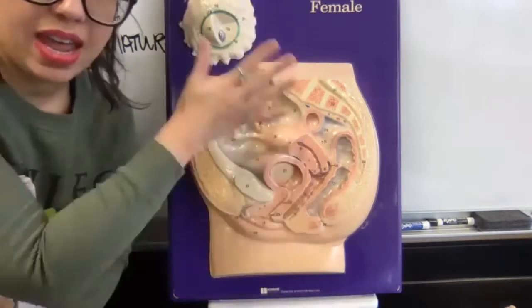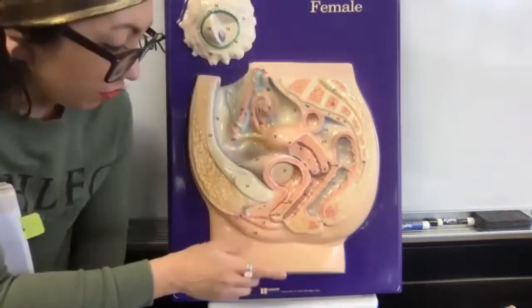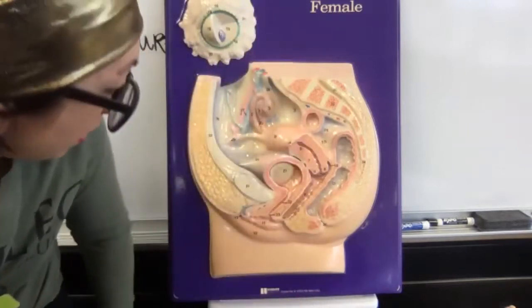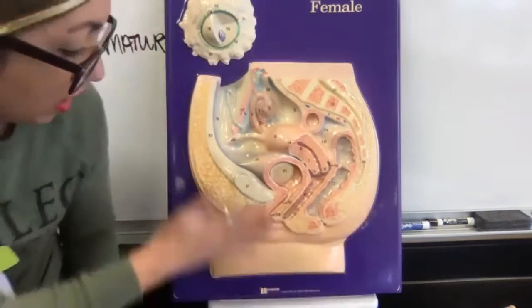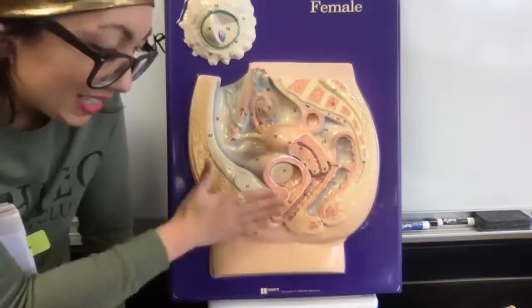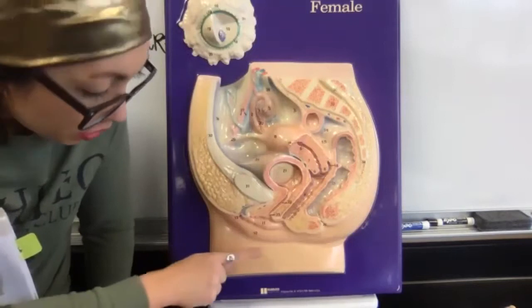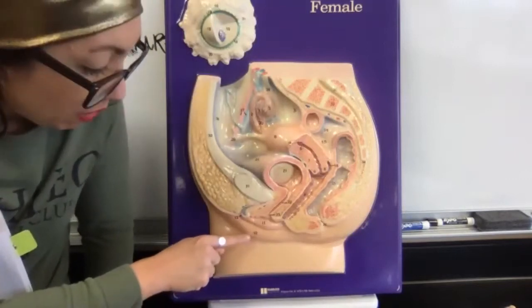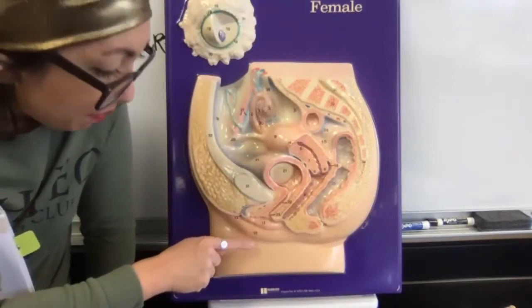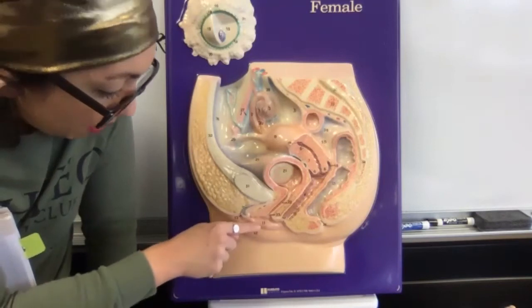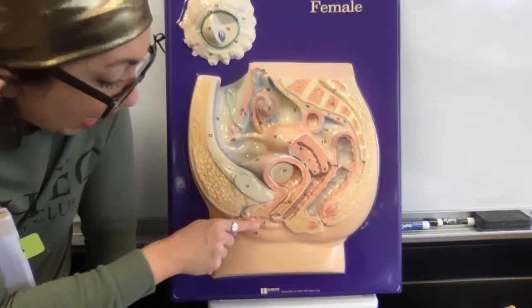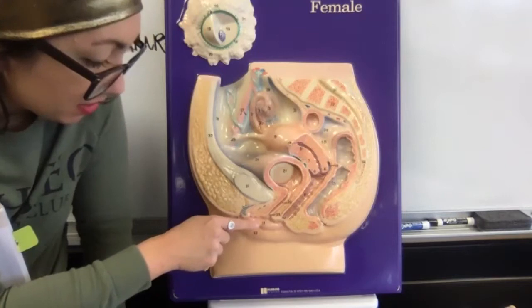Because we have a mid-sagittal view here, we're only seeing one half, the right half of the pair. So number 12 here would represent the right labium majus. Number 11 would represent the right labium minus.